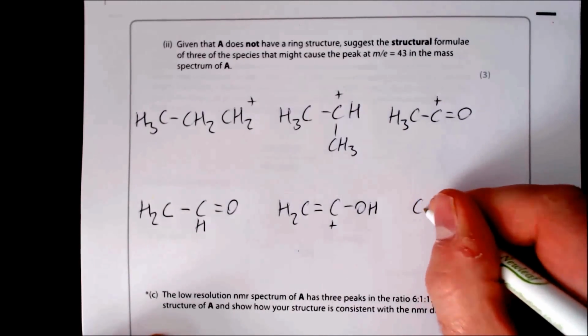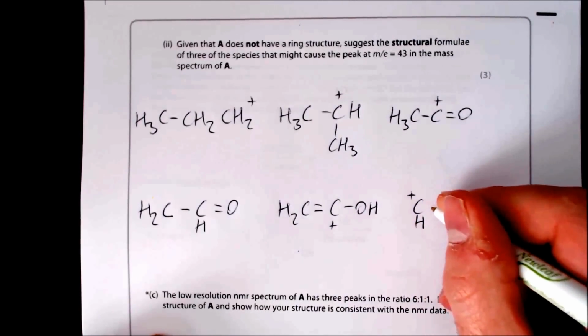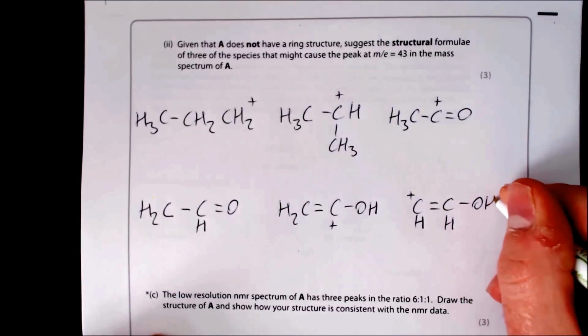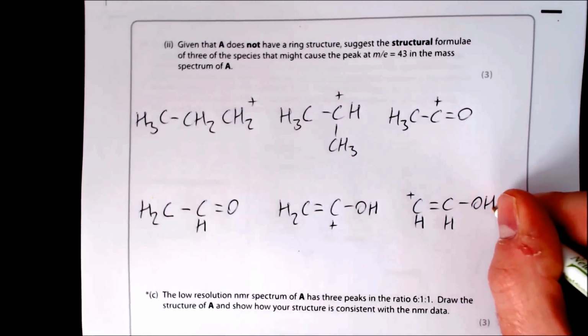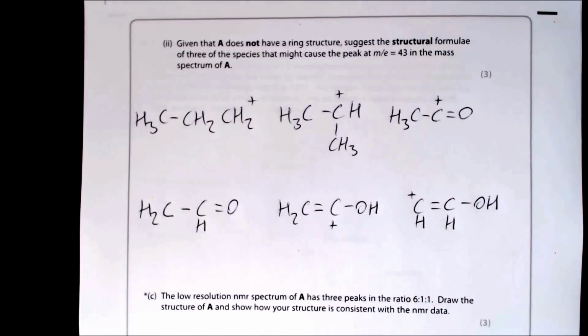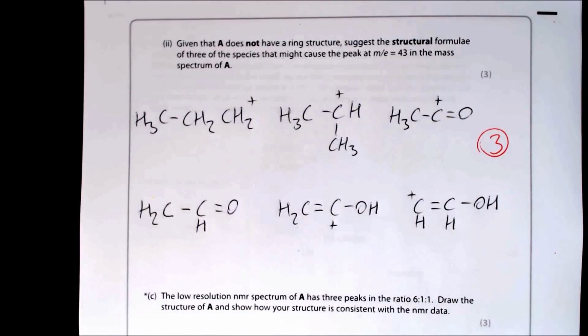Or we could have a terminal carbocation as well. Okay, so you could have anything like this. CHOH. There we go. So 3 marks. You only need 3 of them. I've drawn all 6 of the different fragments there. They all add up to an m/e of 43. So any of them would get you obviously all the 3 marks there.